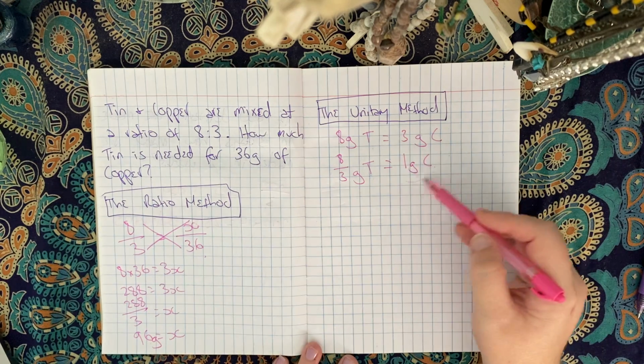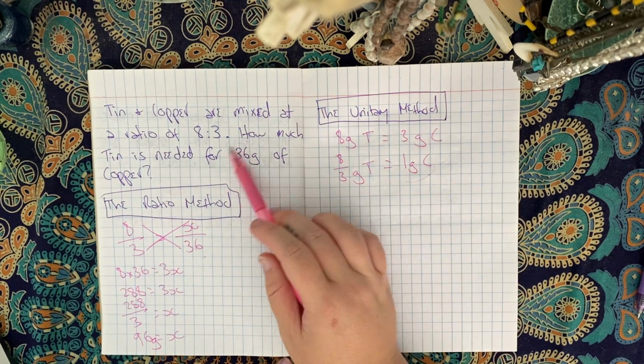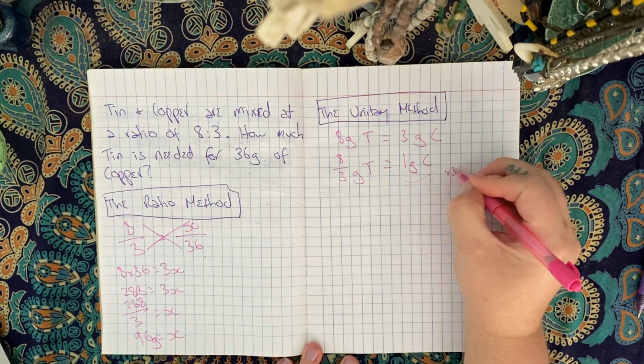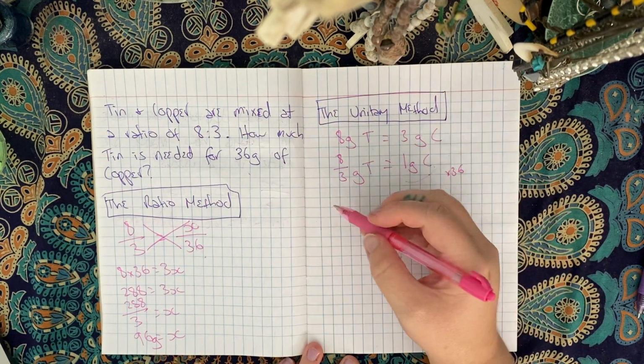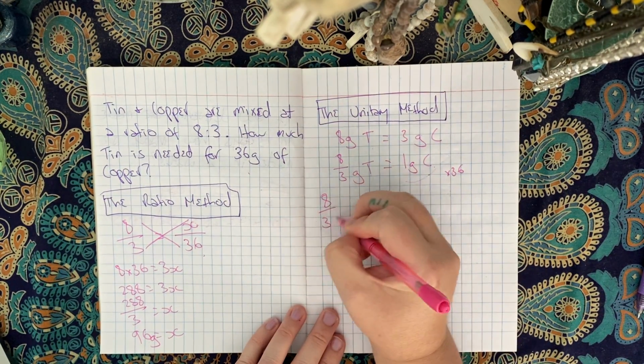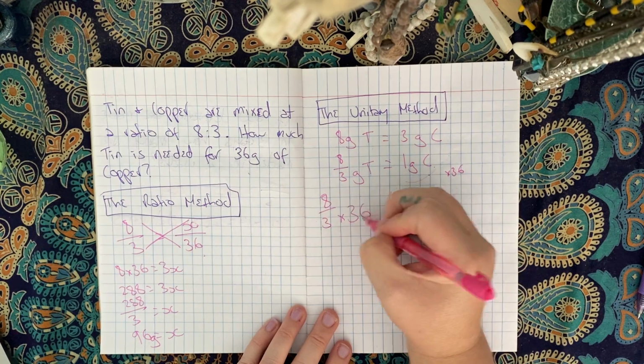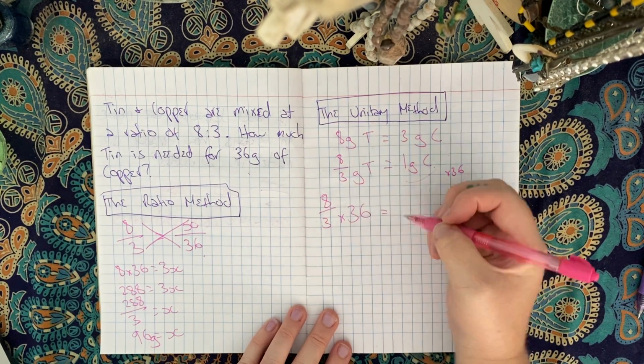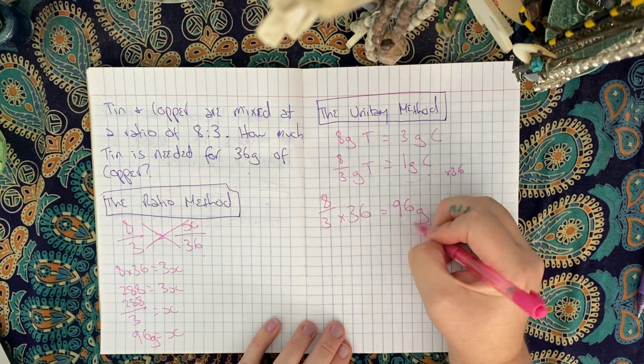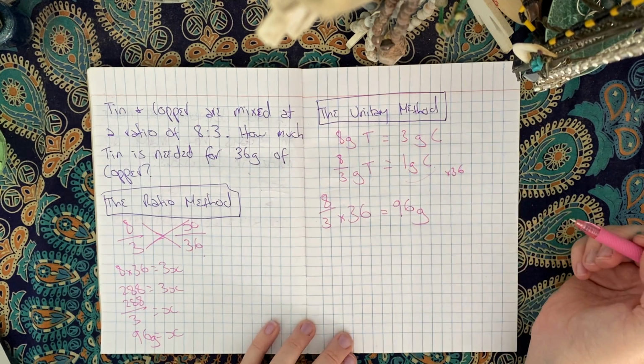So then, to get from 1 gram of copper to 36 grams of copper, all I'm going to do is times it by 36, right? So then I do the same to both sides. So 8/3 times 36, and you can use a calculator for that if you want, and you will get the same answer, 96 grams. Again, I'm going to use grams.